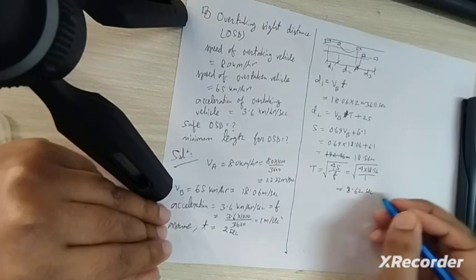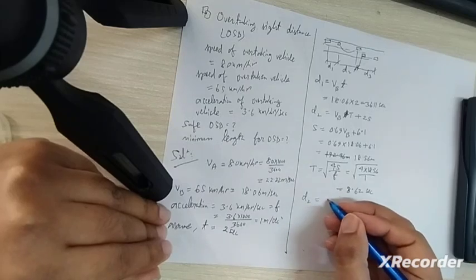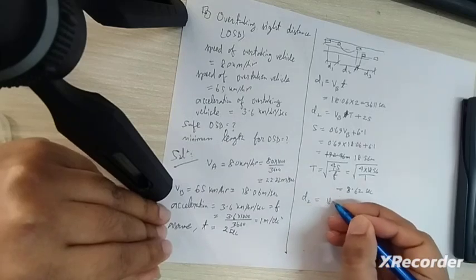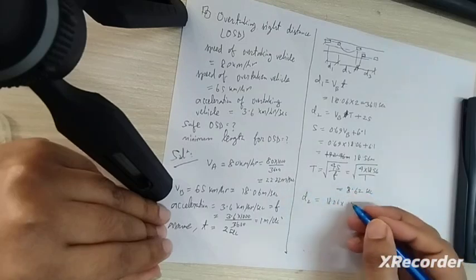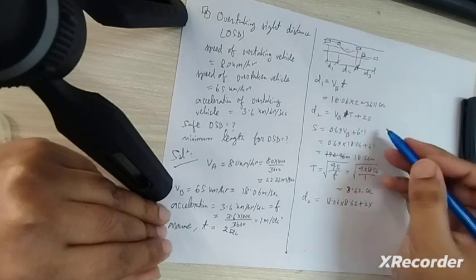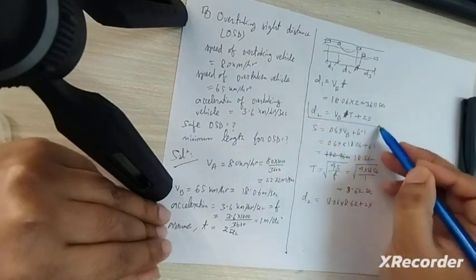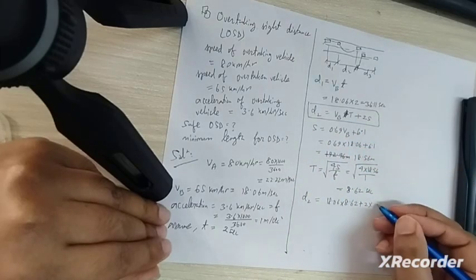So our T will be calculated as 8.62 second. Now D2 will be VB, that is 18.06, multiplied by capital T, 8.62, plus 2 into S, as per the formula of D2, where S is 18.56.